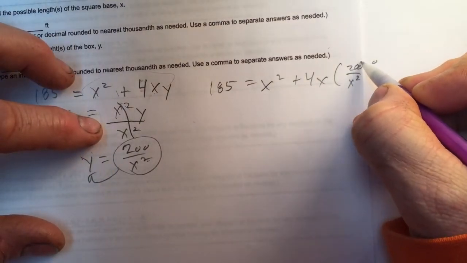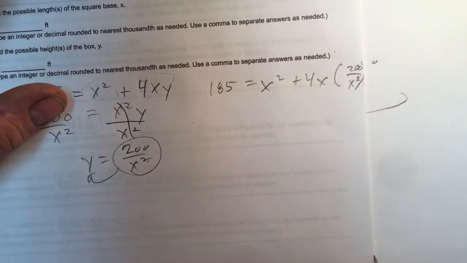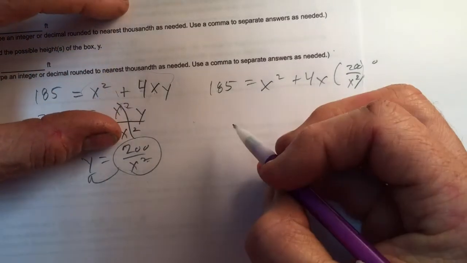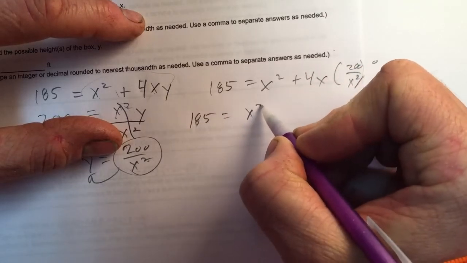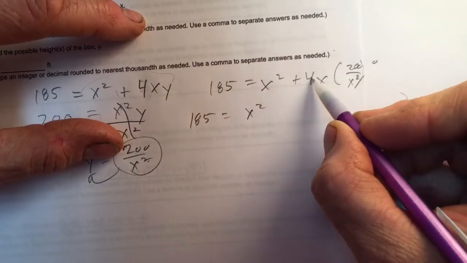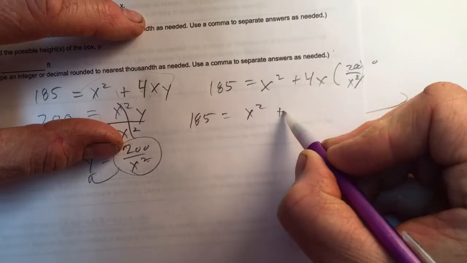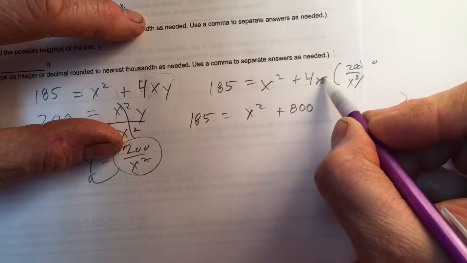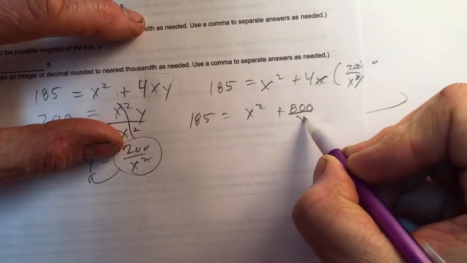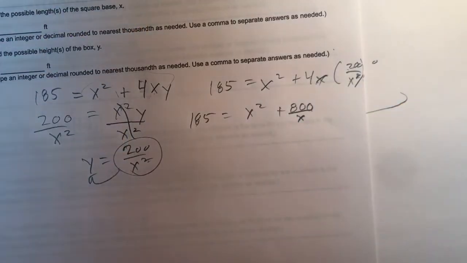Okay, I've run out of room here. All right. Which means I'm going to have 185 equals x squared. When I multiply 200 times 4 would be 800. And then the x and the x squared, well, that will cancel this x and just leave me x on the bottom.